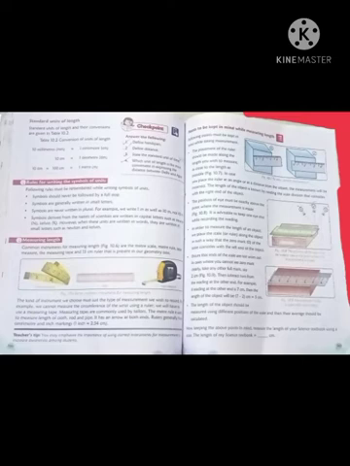The meter rule is used to measure the length of cloth, rod and pipe. It has an arrow at both ends. Rulers generally have centimeters and inches marked. 1 inch is equal to 2.54 centimeters.